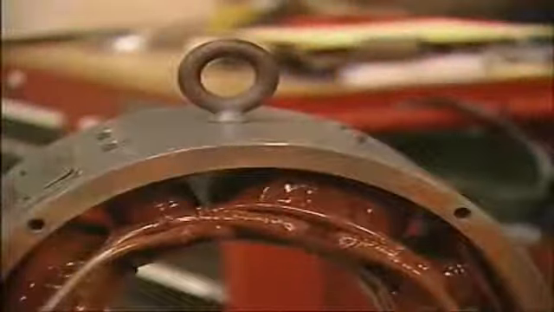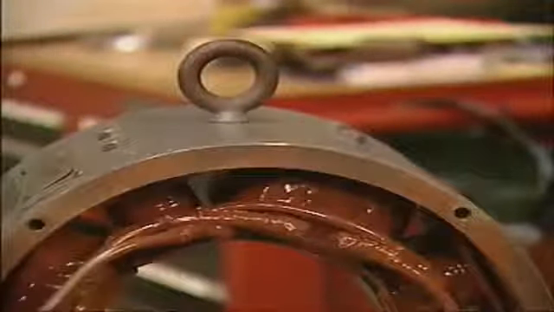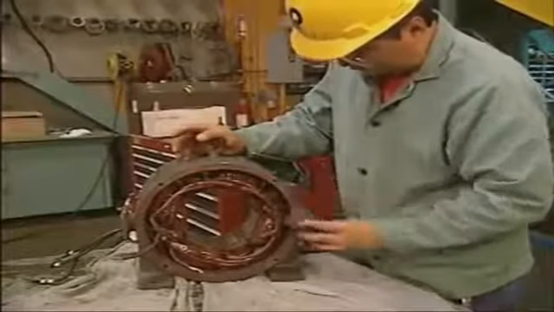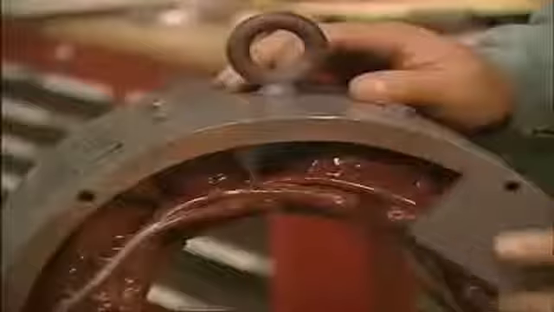The machine surfaces where the end bells mate with the motor frame should be checked for burrs or dings. Any that are found must be removed with a file or sandpaper or a buffing stone. Burrs or dings can cause improper fitting of the end bells and bearing misalignment.